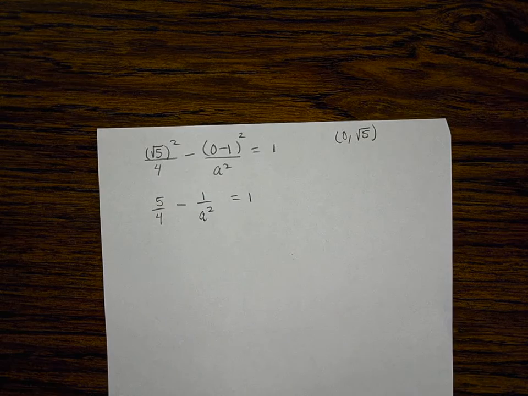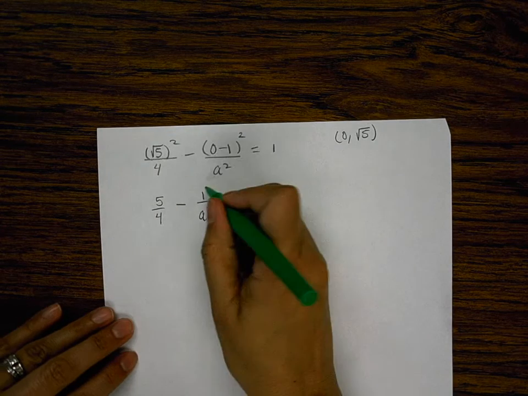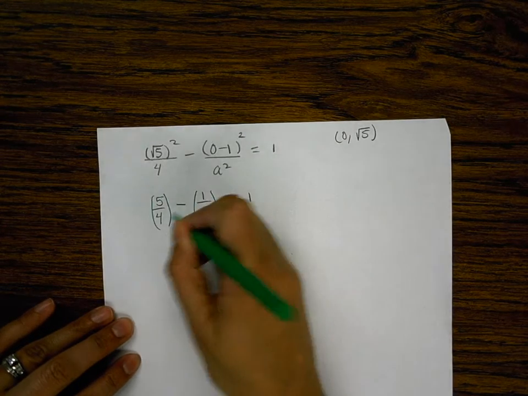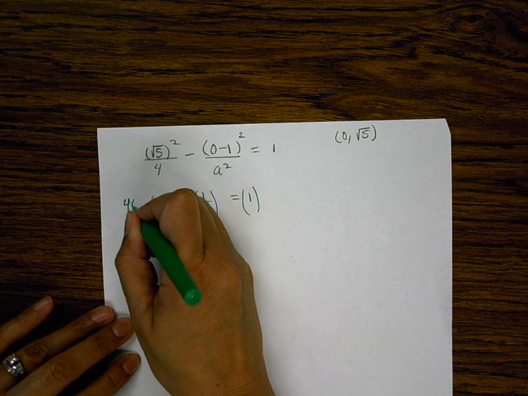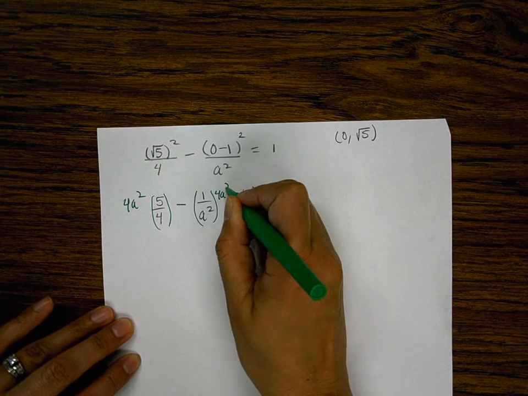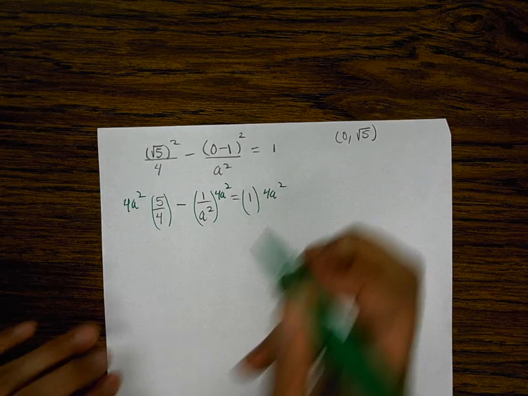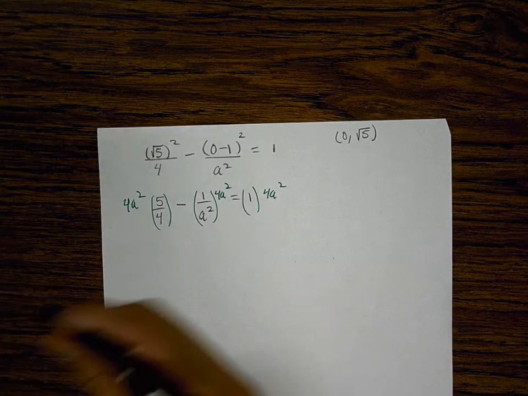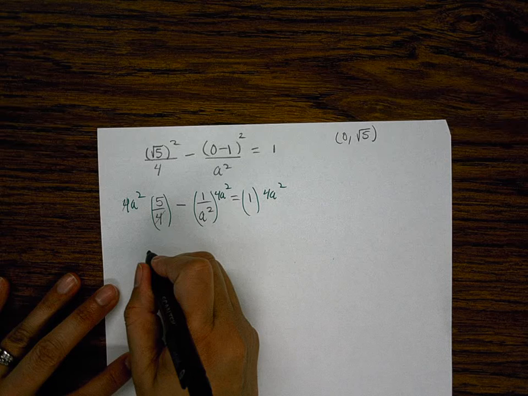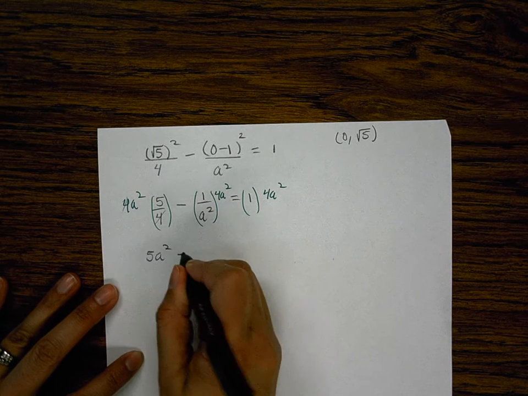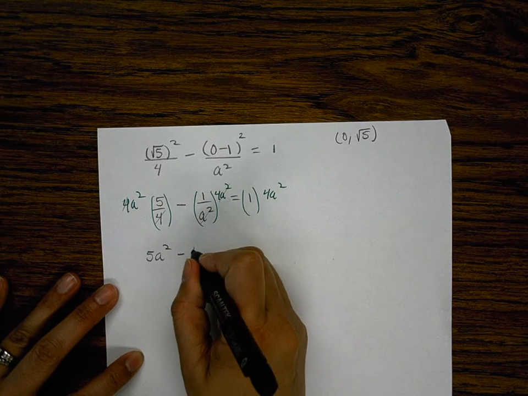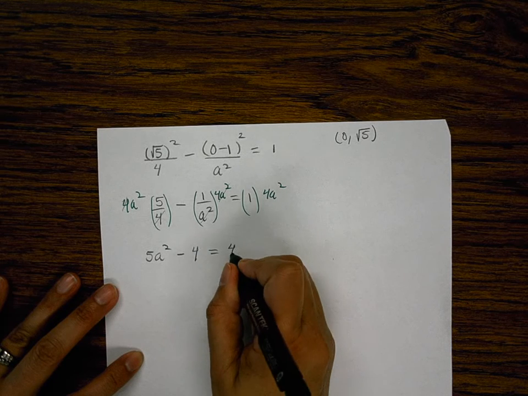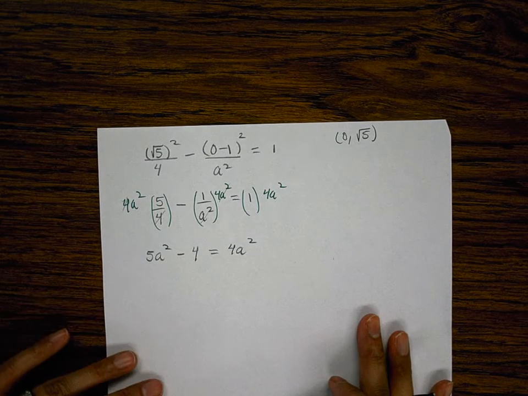And you've done this since middle school, how to clear a fractional equation. You multiply everything by the common denominator. The 4 is going to reduce, leaving behind a 5b squared. Minus the b squared is going to reduce, leaving behind a 4 equals 4b squared.